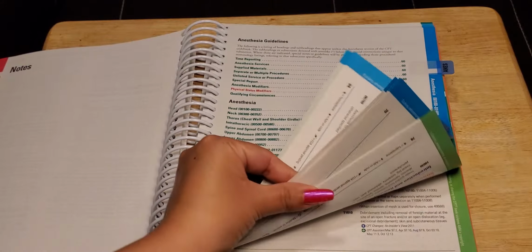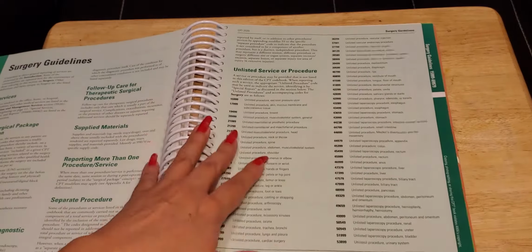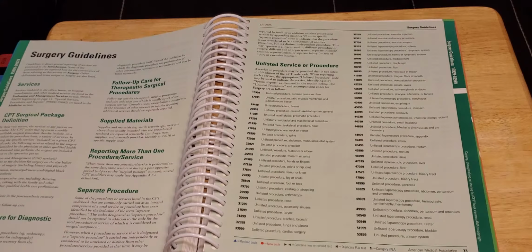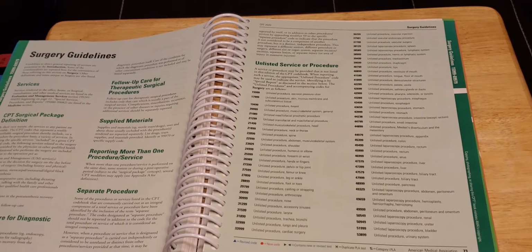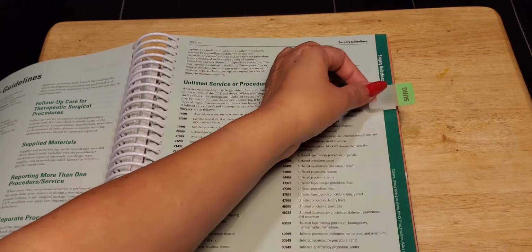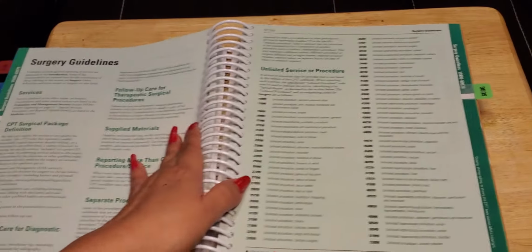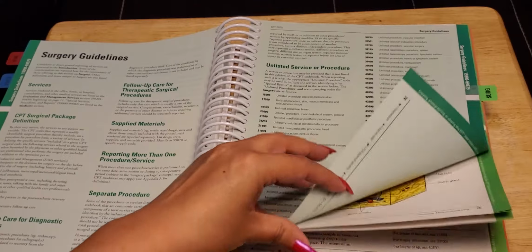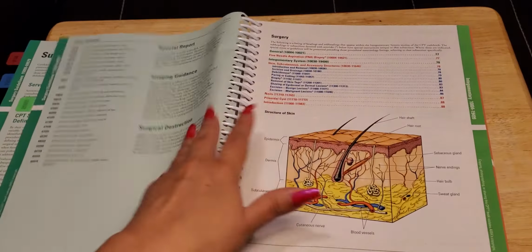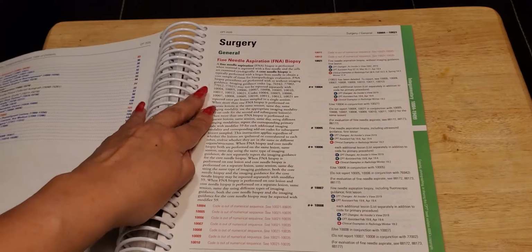And then we have the surgery section, okay, that talks about the surgery guidelines. There is a tab for that. Okay, put that right there. There we go. Okay, and then we have the integumentary system. And it starts right here, so we're going to put this tab here.